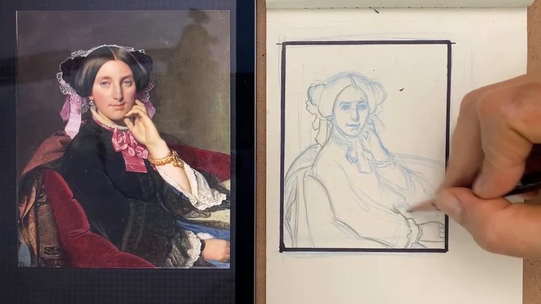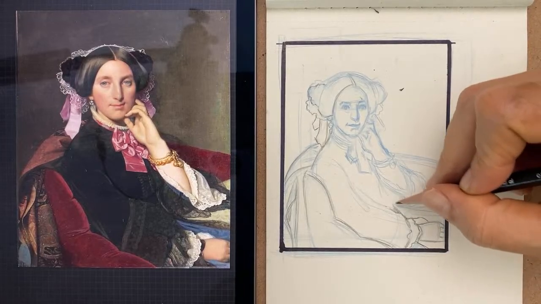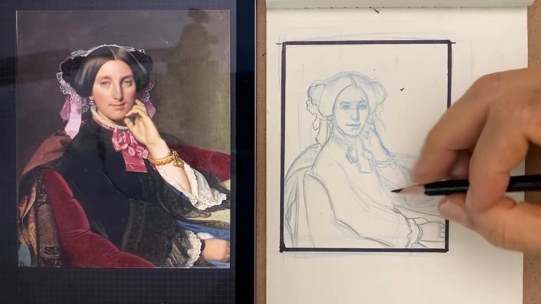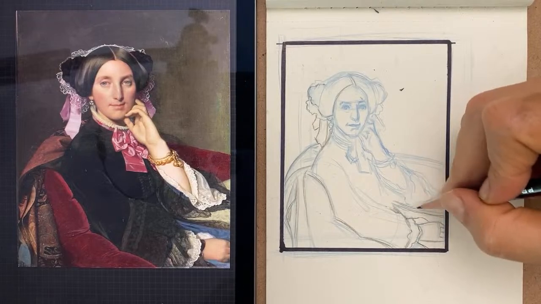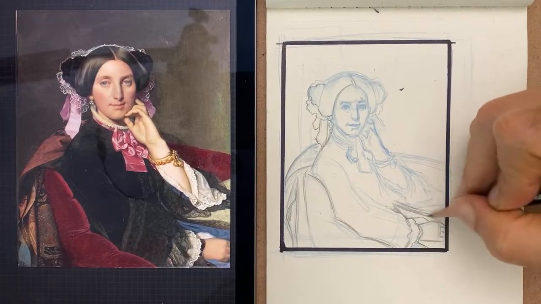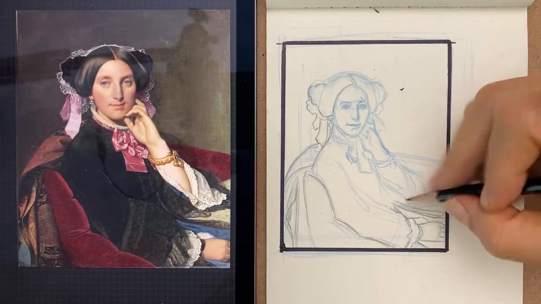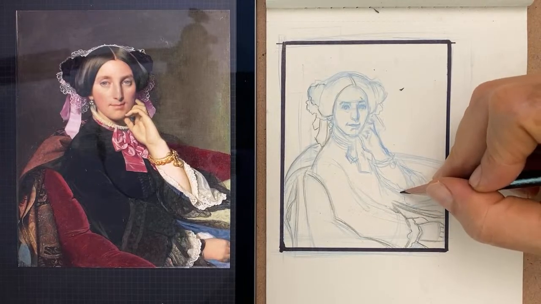There's that beautiful arrow at the bottom here. This blue shape, this dark shape is also an arrow. This white, oh shoot.